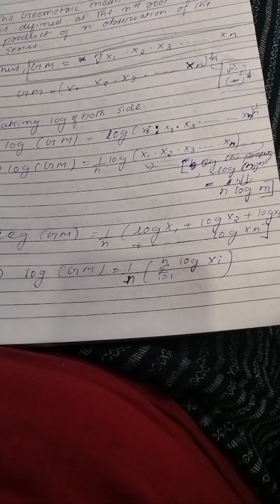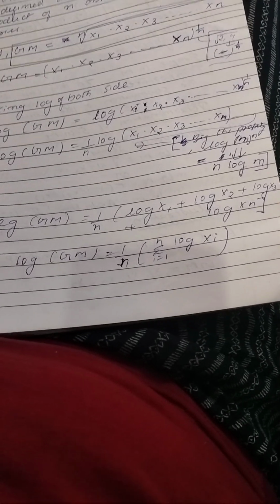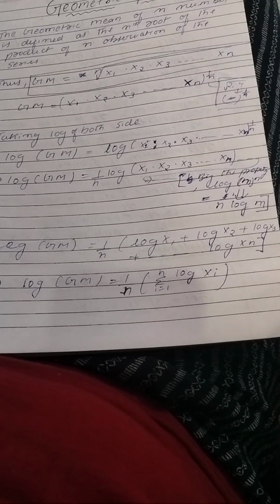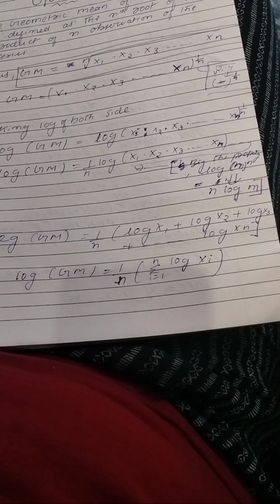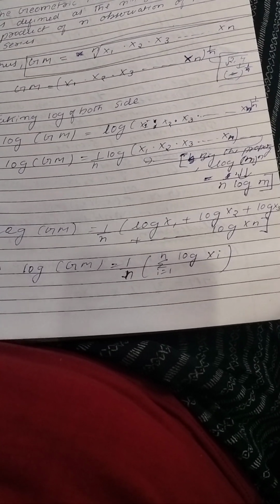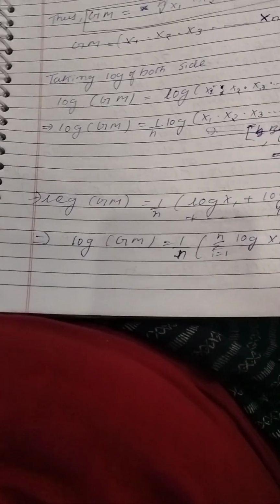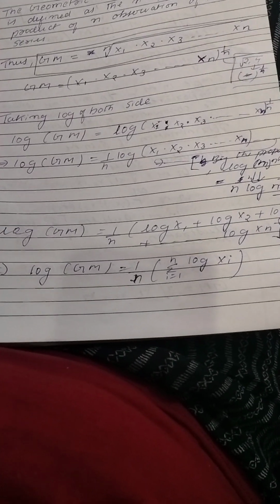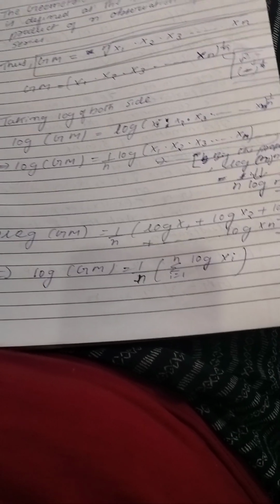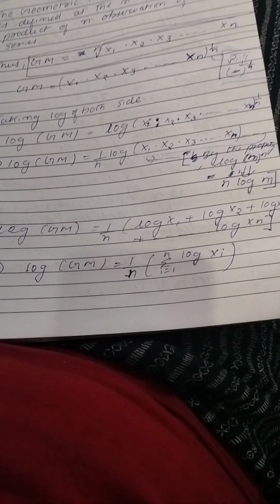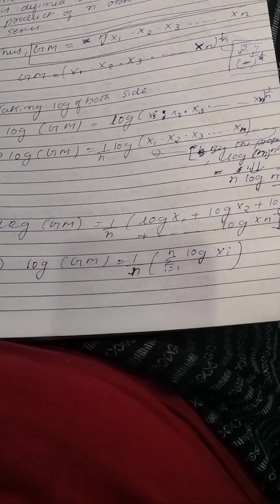You can also write the root as 1 by n. So GM is equal to (x1 into x2 into x3 up to xn) to the power 1 by n. Then we take the log on both sides. Now you are implementing the log on both sides, where log GM is equal to log of (x1 into x2 into x3 up to xn) to the power 1 by n.